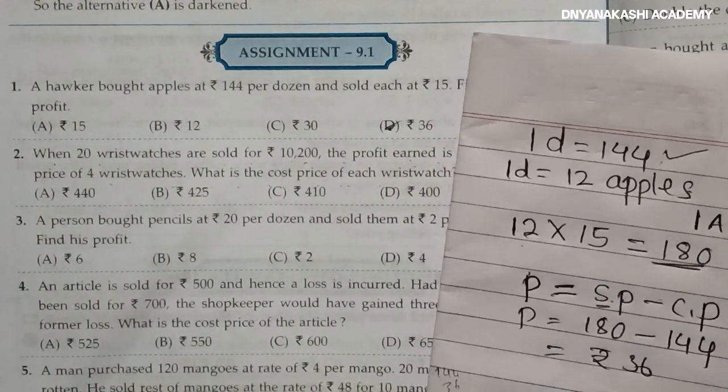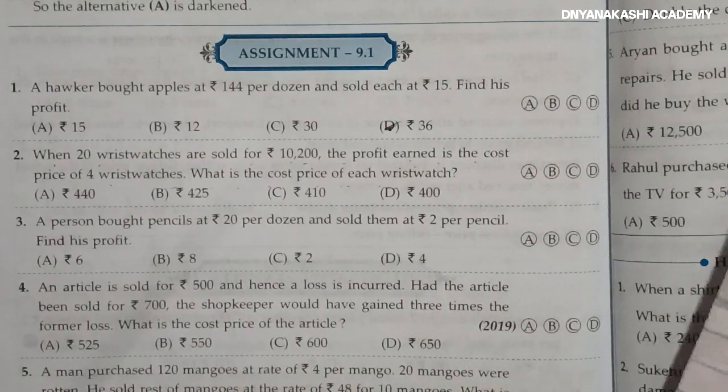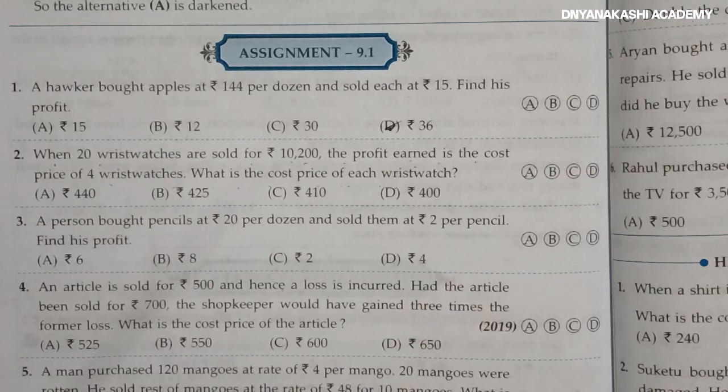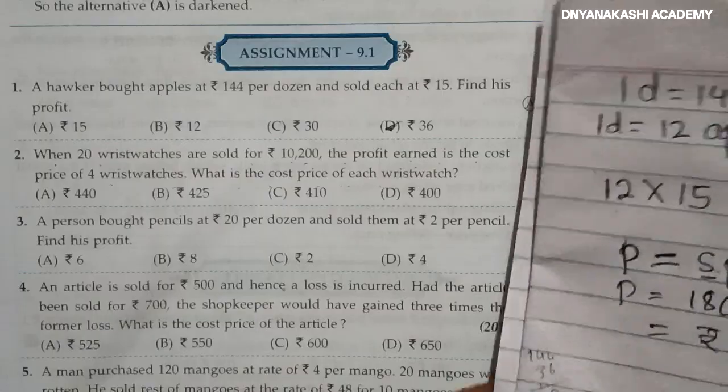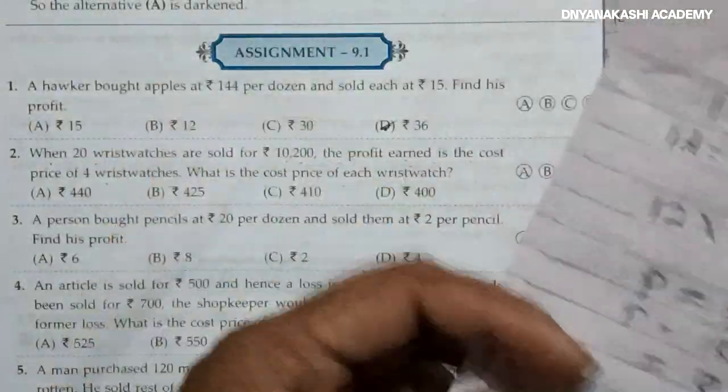The next question is: when 20 wristwatches are sold for 10,200 rupees and the profit earned is 4 times the cost price per watch, what is the cost price of each watch? How to find this one? First, what is the question here?